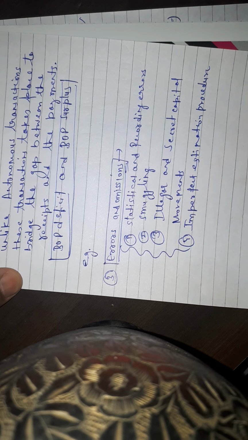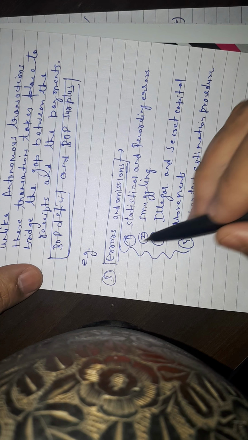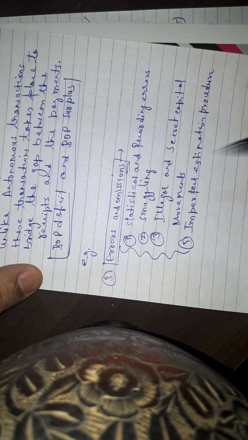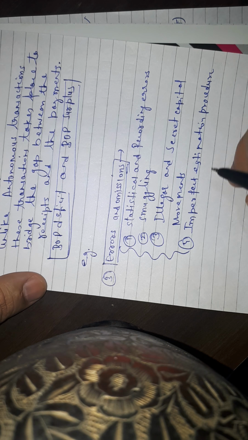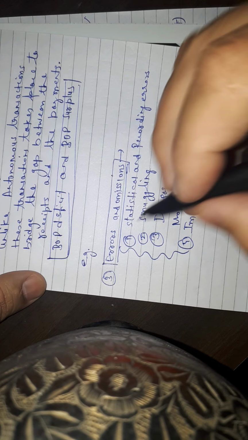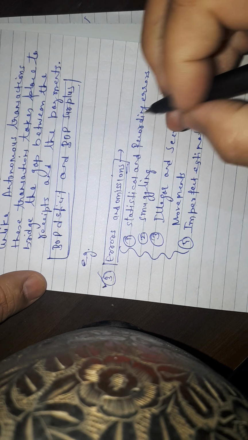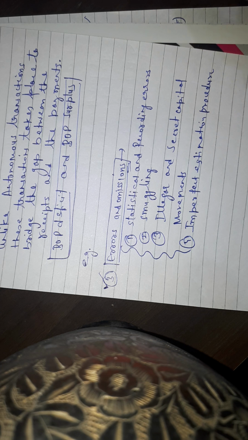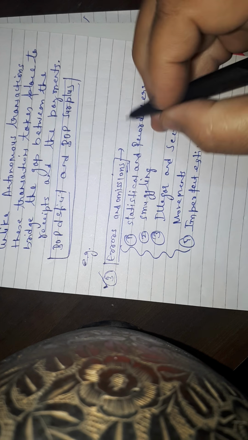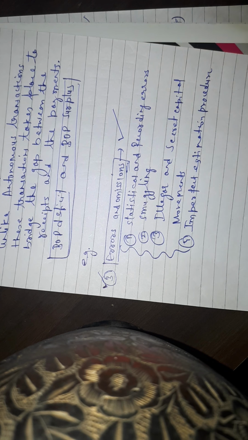If any transaction takes place because of any of the above reasons, that transaction is recorded not in current account, not in capital account, not in international liquidity account, but under errors and omissions.